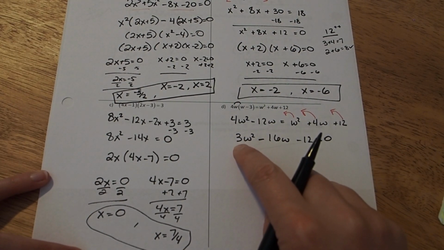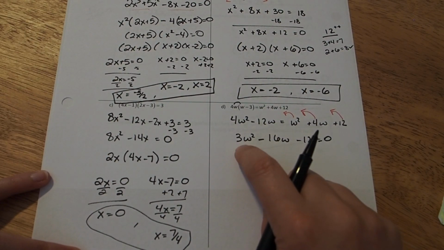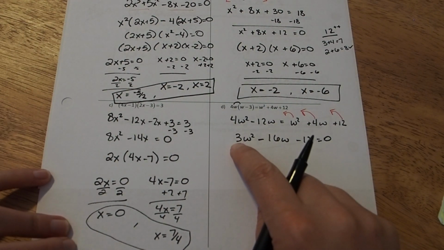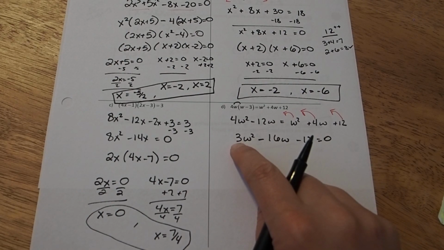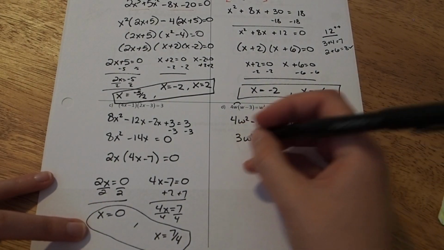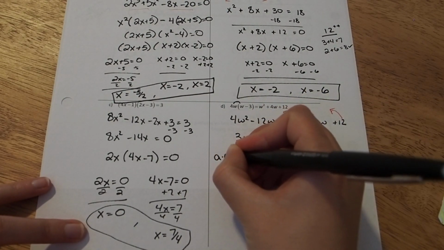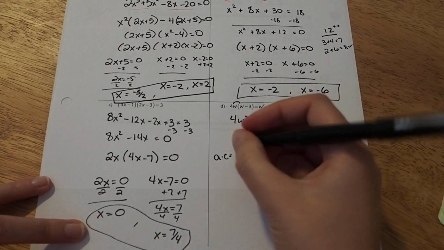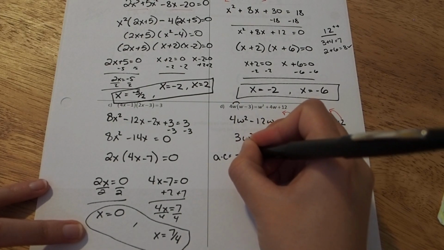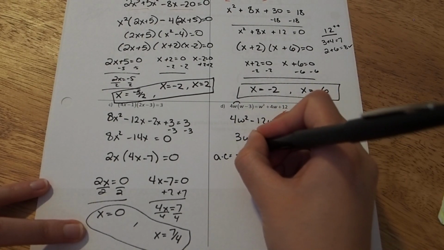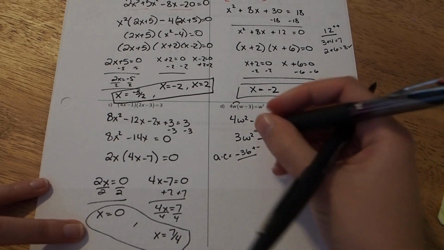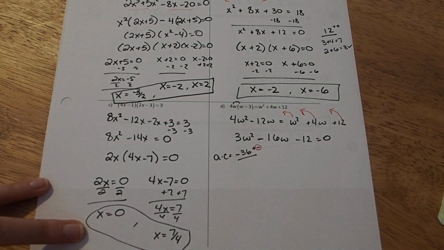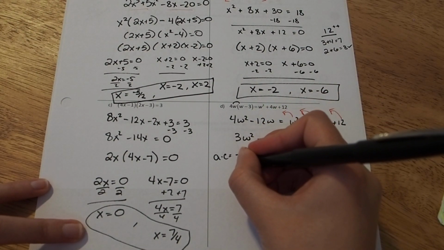There is no GCF, so because there is a coefficient not 1, I'm going to have to use either trial and error or AC. I used trial and error last time, so this time we're going to use AC. Okay, so A times C. 3 times negative 12, that's negative 36. It's negative, so one positive, one negative, with a larger negative because the middle term is negative. Okay, so we'll start saying what goes into 36.